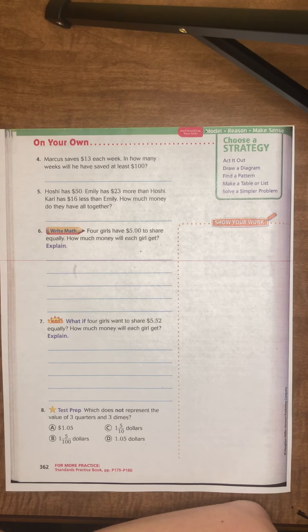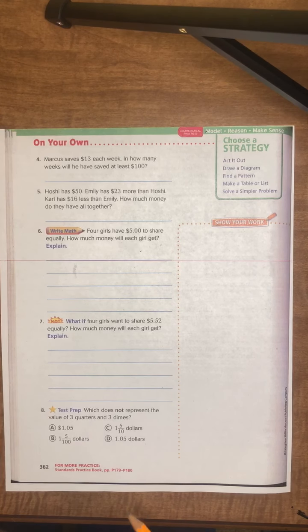Number 8, which does not represent the value of 3/4 and 3 dimes? So earlier in this lesson, we put the value of money both in decimal form and fraction. So you should be able to tell me which one does not represent it.